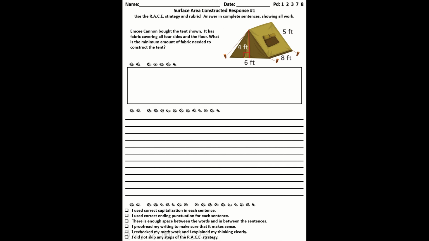Hello and welcome. Today I'm going to be showing you how to successfully complete a surface area constructed response using the RACE strategy and rubric. This is where you answer in complete sentences showing all of your work.